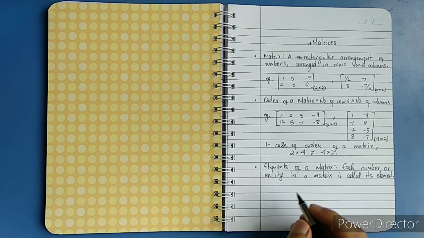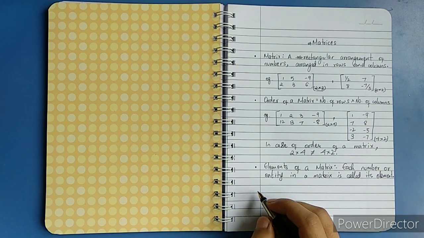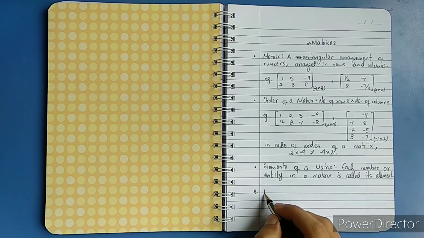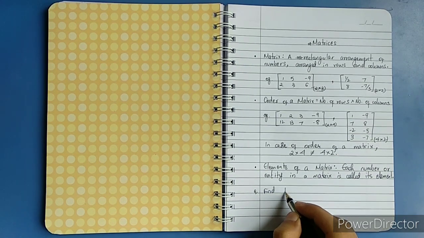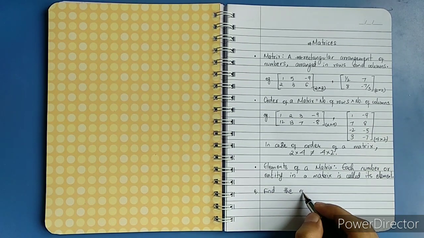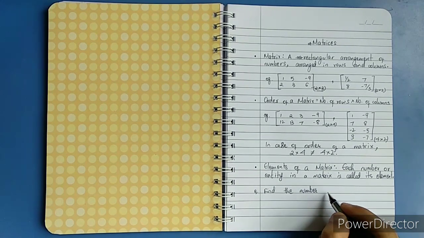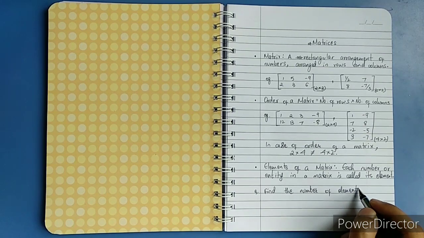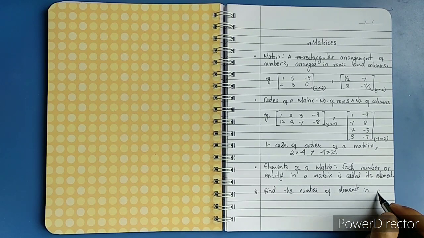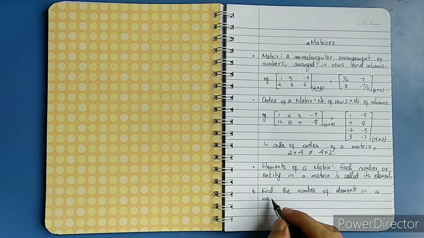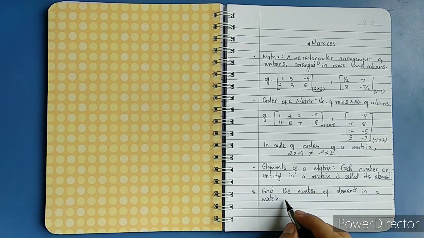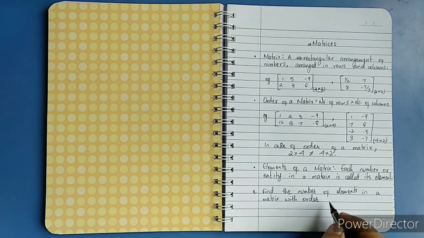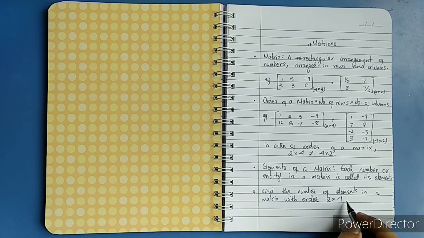Okay, in this particular topic you might be asked a 1 marker question, say, find the number of elements in a matrix with order 2 cross 4.